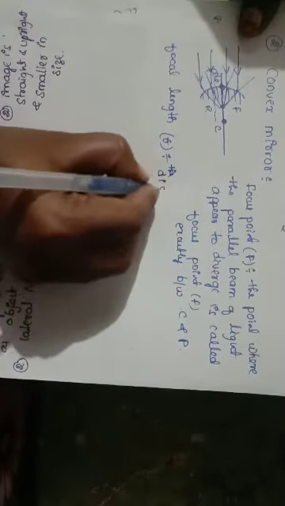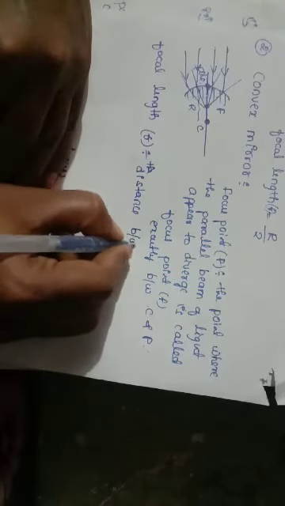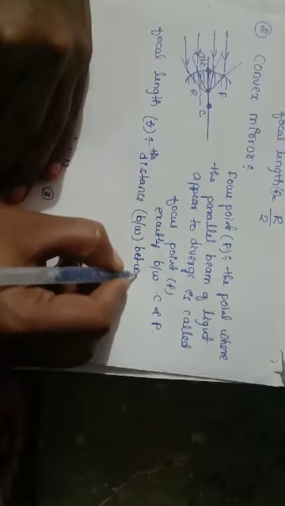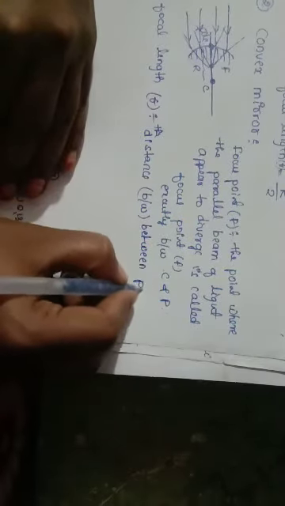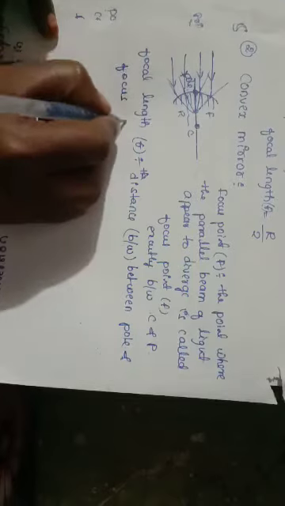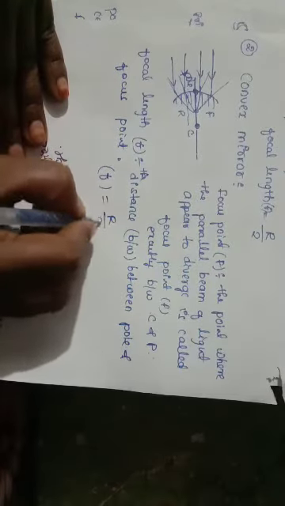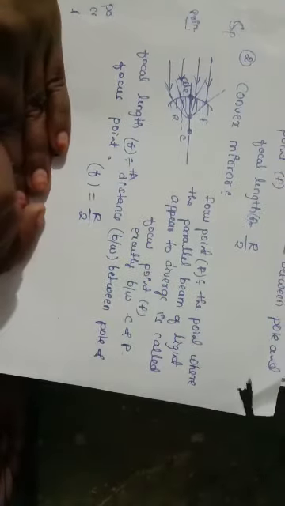So focal length is equal to the distance between the pole and the focus point. Small f is equal to r by 2 in this case also. So this is about the different terms of concave and convex mirrors.